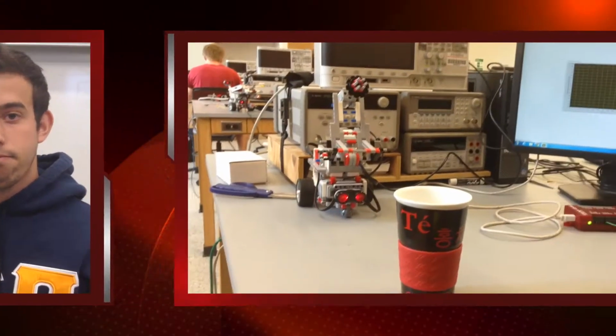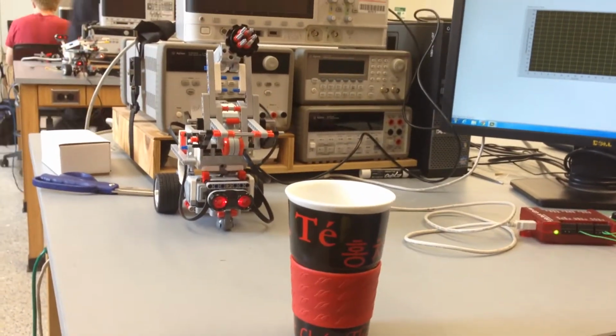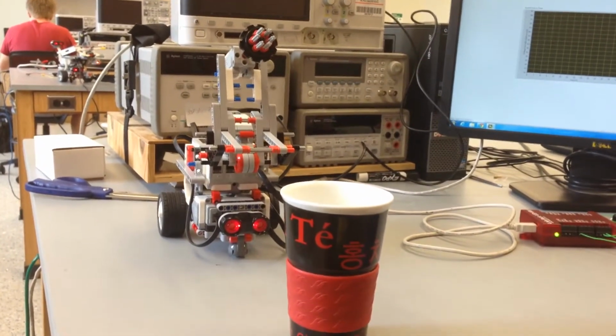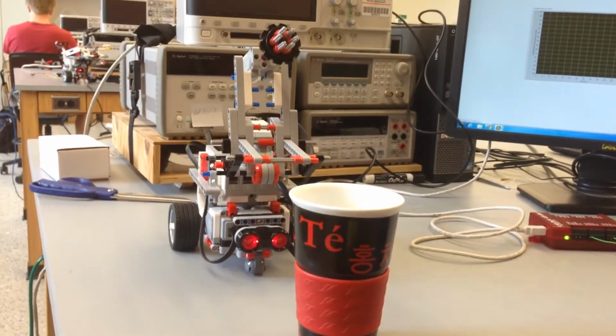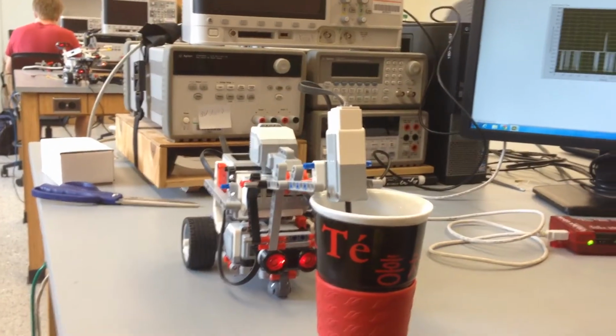So here is our Mixobot in live action. So as the code turns on, our wheels are moving, and we have an ultrasound detector that will detect the cup. Once it detects the cup, as you see, the motor is brought down and will begin mixing.